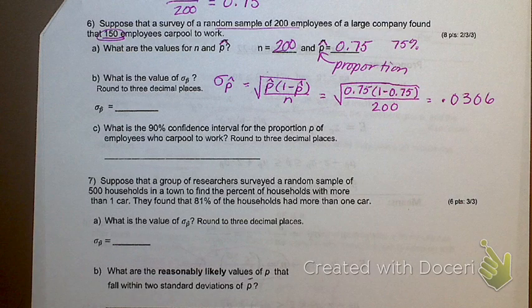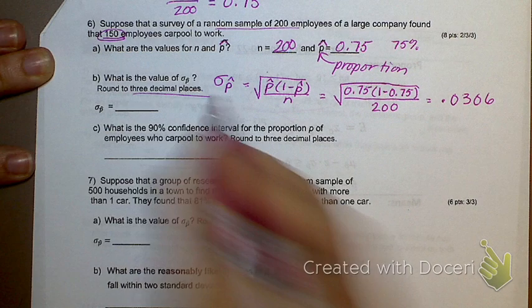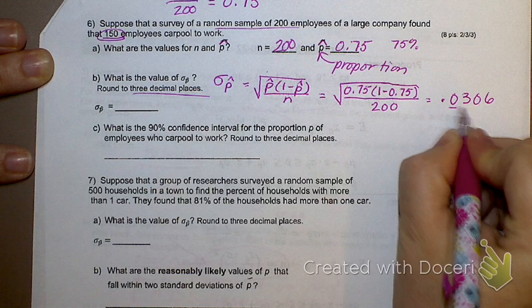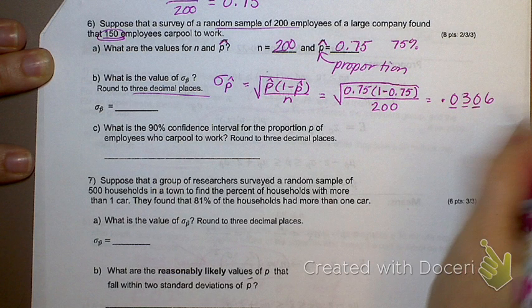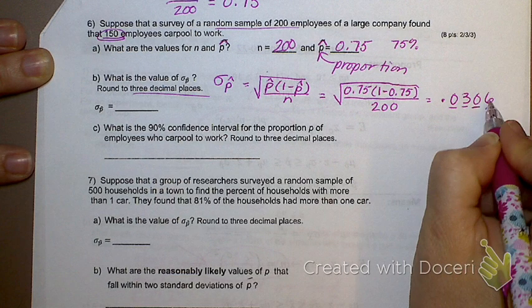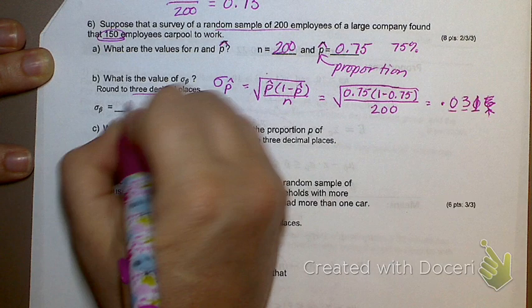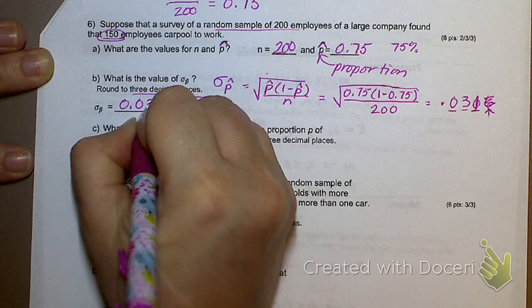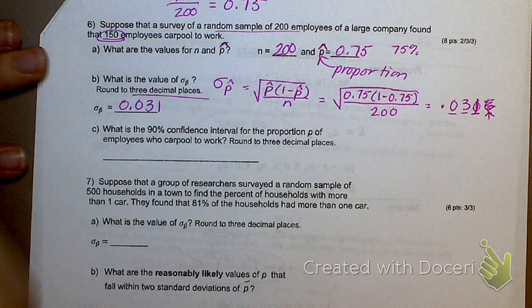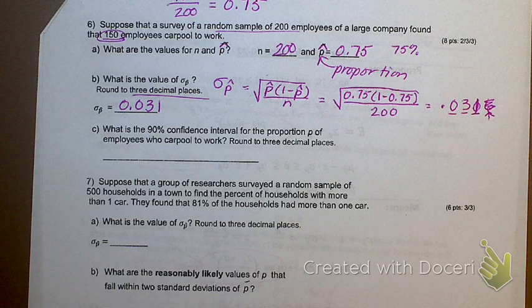And I'm going to stop right there. The next digit's a 1, but it says round to 3 decimal places. So 1, 2, 3. I have to look at the fourth. That 6 means this 0 is going to become a 1. So I'm going to put 0.031 as my answer. That is not a percent. It's just the standard deviation.